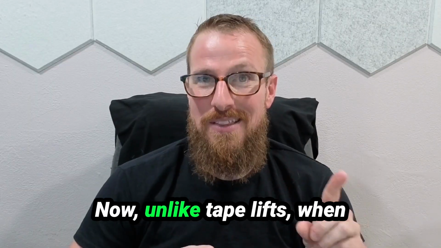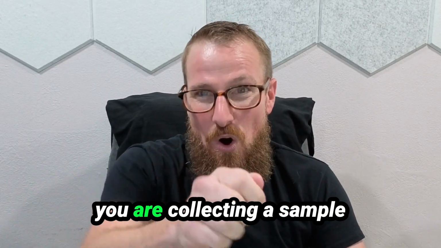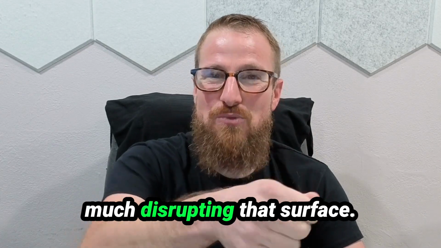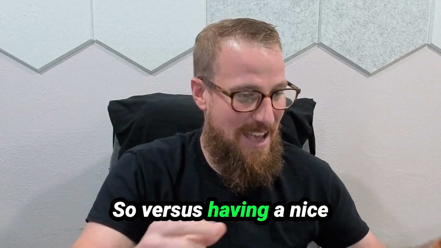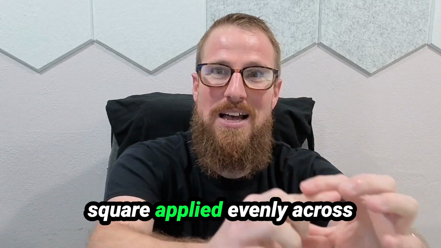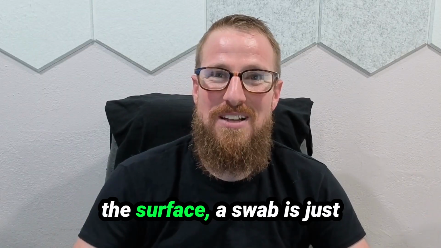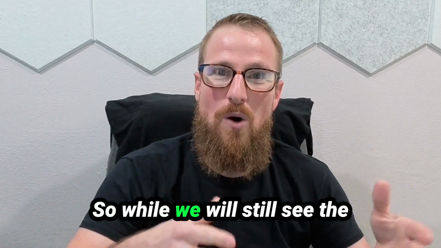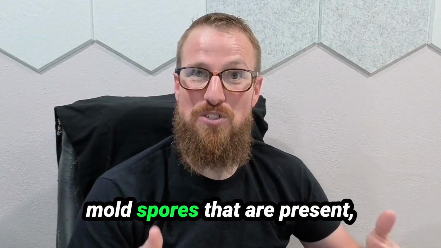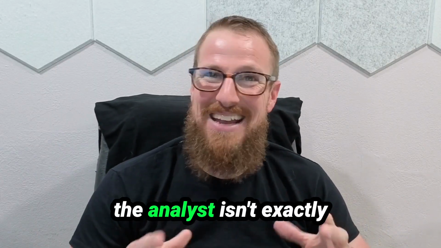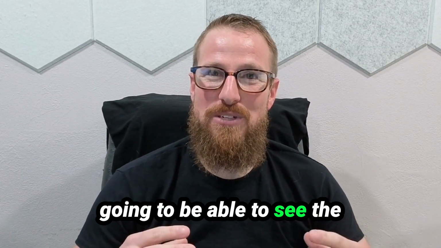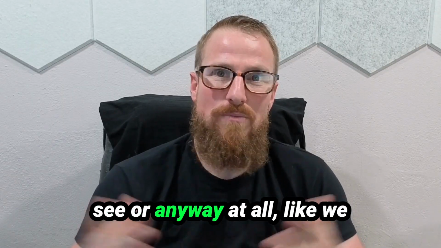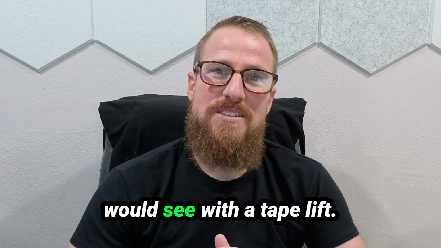Now, unlike tape lifts, when you are collecting a sample from the surface, you're pretty much disrupting that surface. So versus having a nice square applied evenly across the surface, a swab is just going to get in there and just destroy things, so to speak. So while we will still see the mold spores that are present, the analyst isn't exactly going to be able to see the structure of the mold in the same way that we would see, or any way at all, like we would see with a tape lift.